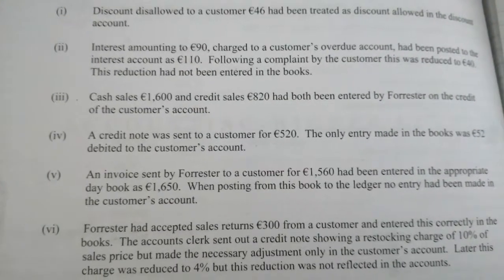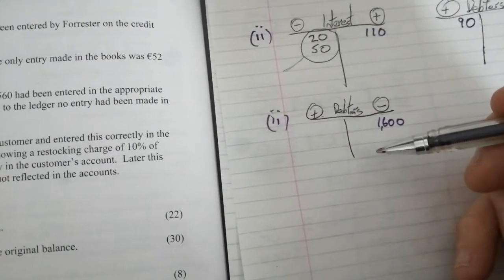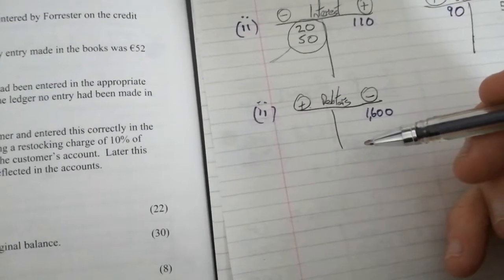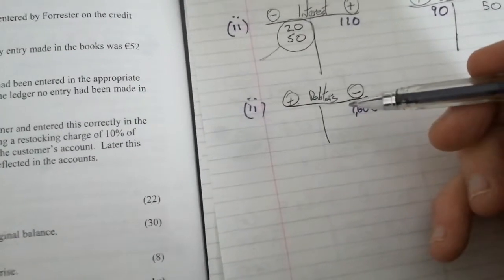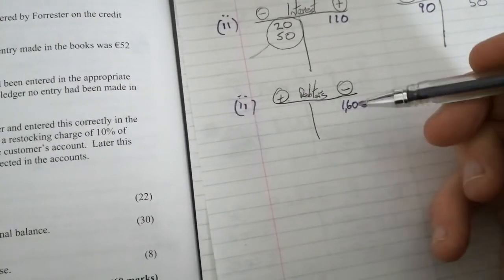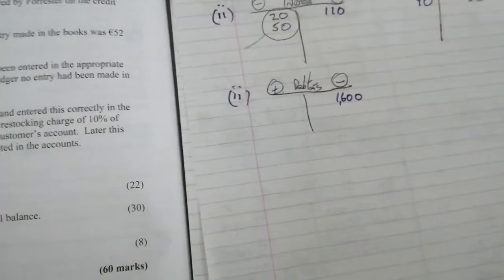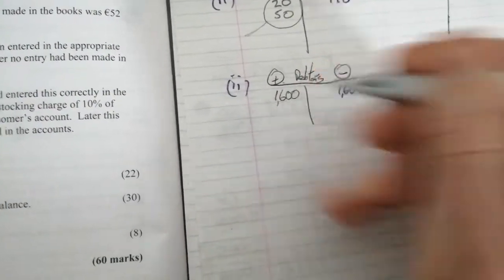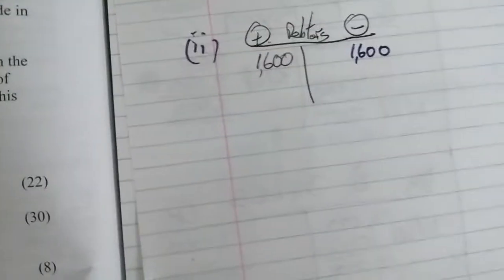Now, hold on a second. A debtor's account is a record of all the money that a debtor owes you. If somebody comes in and pays cash for something they buy from you, then they don't owe you any more and they don't owe you any less. If they've paid straight away, it has no effect on what they owe you. So it shouldn't even be entered in the debtor's account. There should be no cash sale entry in the debtor's account. So if we want to fix that, first of all, because it should never have been put in there, we're going to have to put 1600 on the plus side. Because we put 1600 on the minus, these will cancel each other out. It'll be like we did nothing in the first place. Okay, that's the first thing.